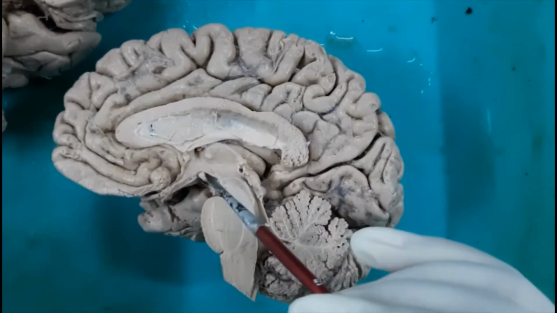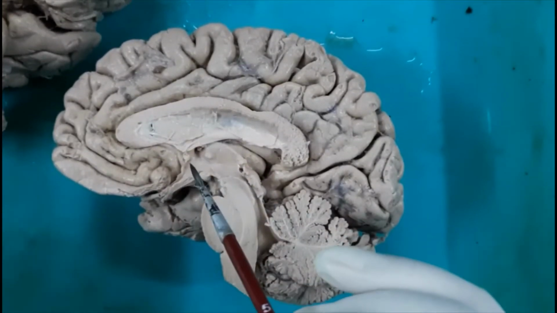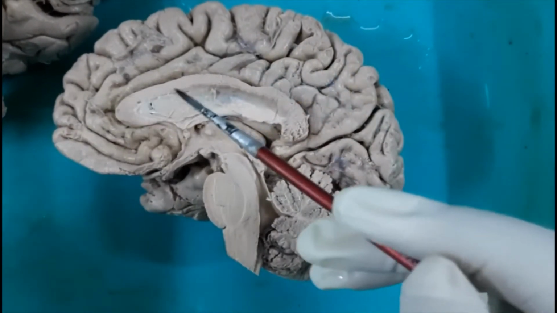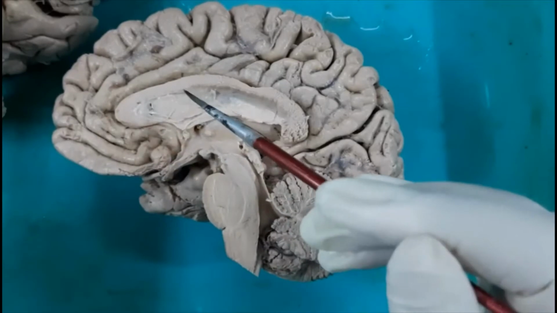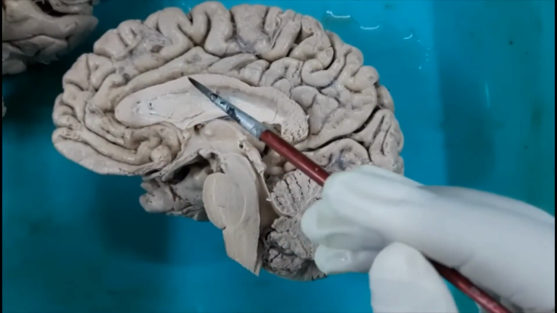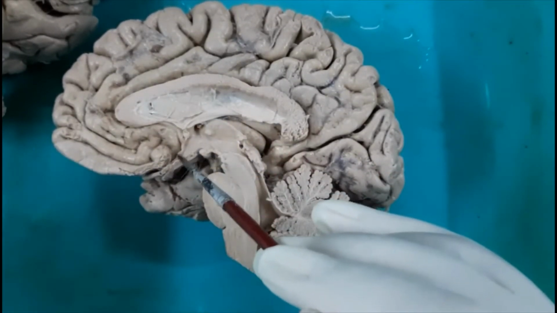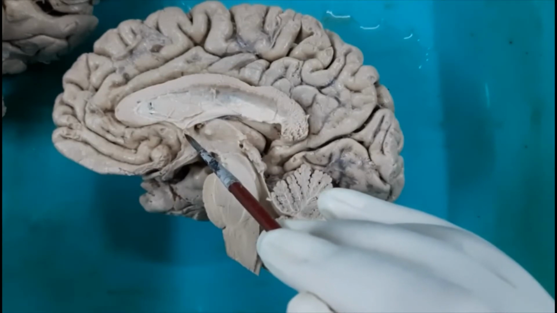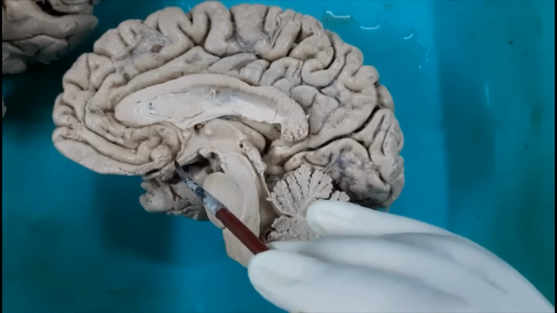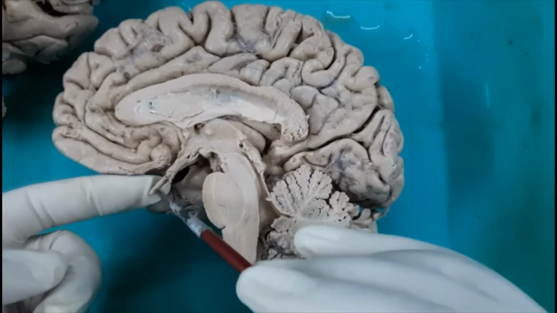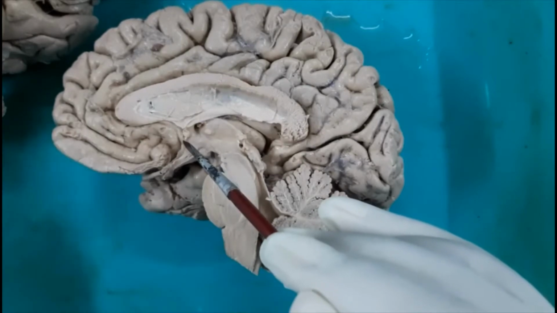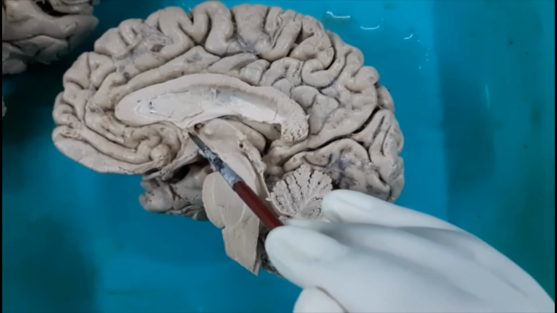Now we will learn the walls in detail, okay. Let us come first to the anterior wall of the third ventricle. The anterior wall of the third ventricle is formed by the lamina terminalis. See this wall, this is the lamina terminalis, which extends between the anterior commissure above and below with the optic chiasma. This was the optic nerve here, and this portion is the optic chiasma. So this is the lamina terminalis, okay, and this is the anterior commissure.